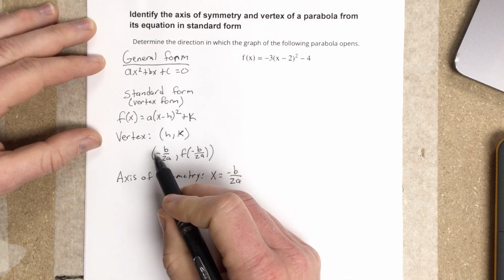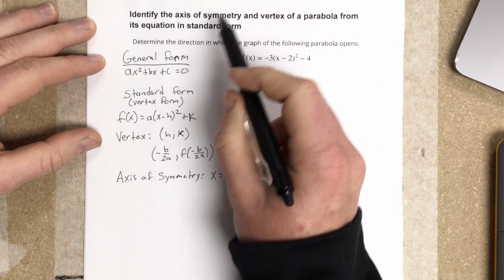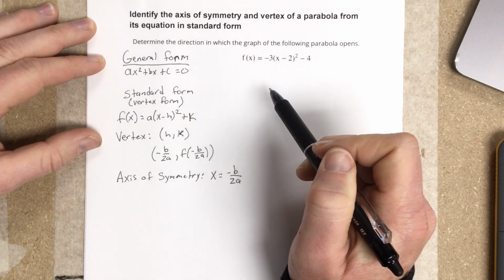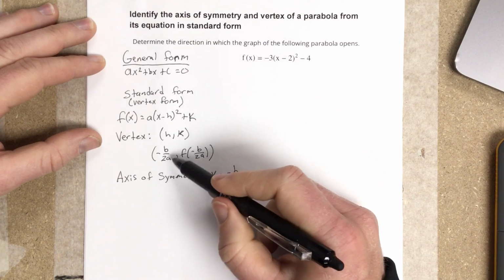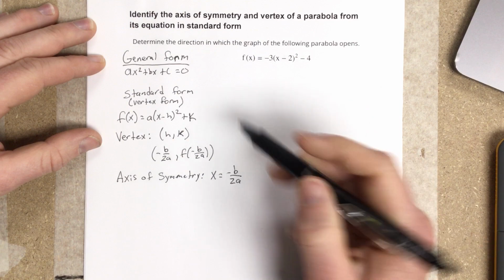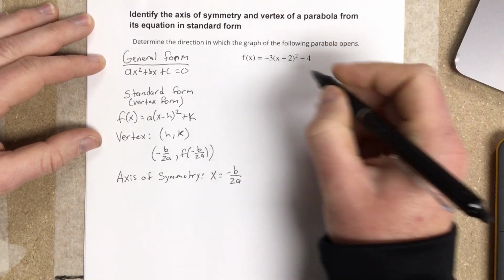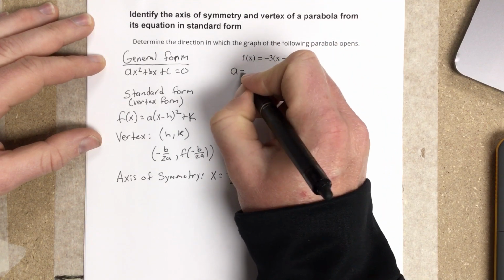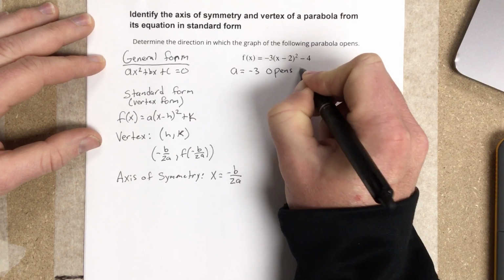So what I need to do in this problem, because they're asking for the axis of symmetry and they're asking for the vertex, is I need to find the vertex first. And once I find the vertex, then I can say that that vertex's x value is the axis of symmetry. So let's start by saying, first of all, that a in this situation is negative 3, which means this opens downward.